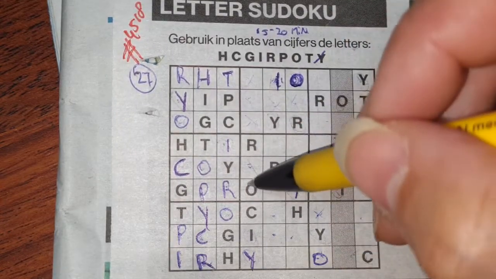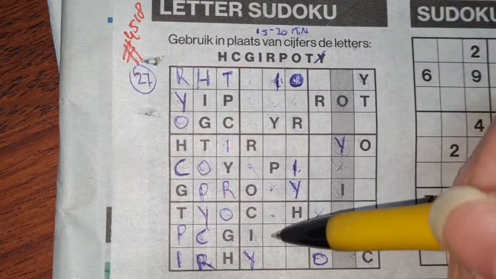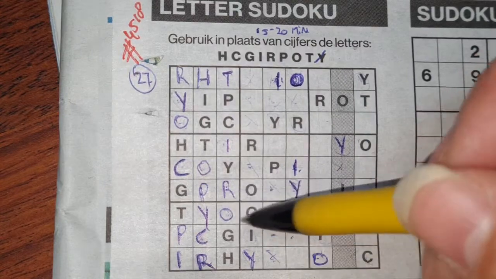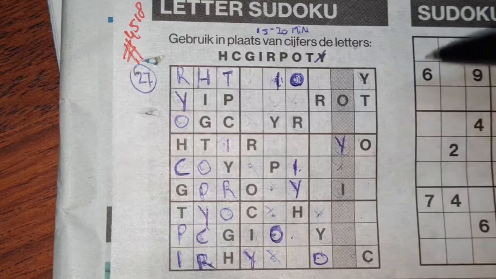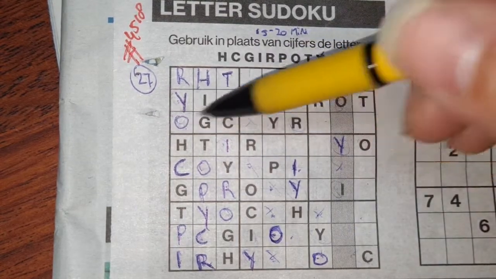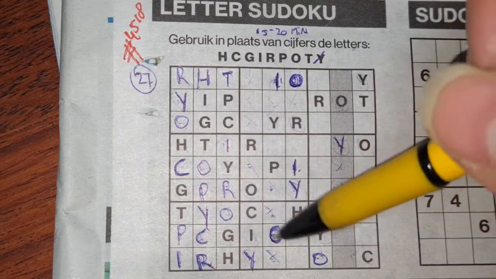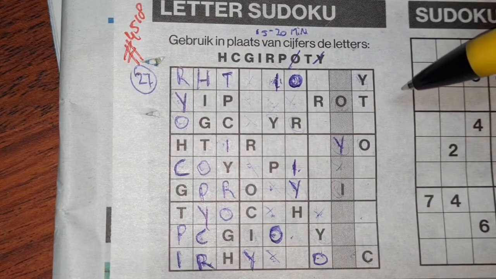O in this column, O in that column. So the column between, the middle column, the only 3 places left for the O should be here, here, or there. We see that no O there, here, no O there. Only place left for the O should be here. And all the O's are used. Letter number 2, letter O.